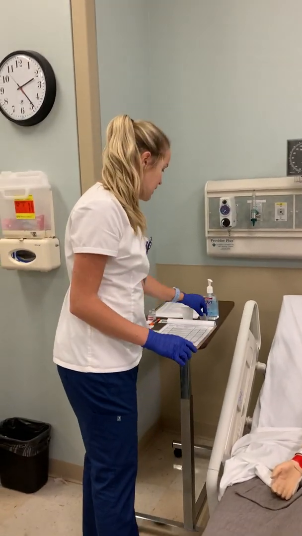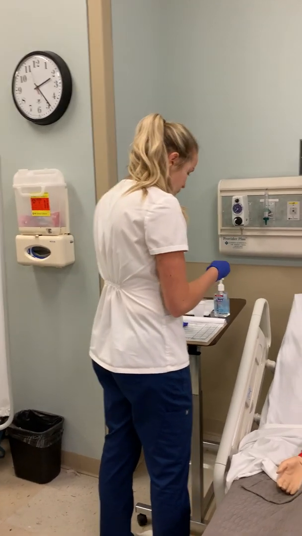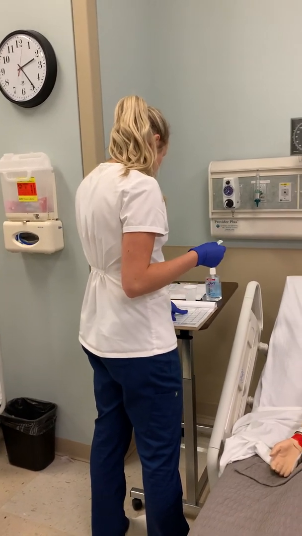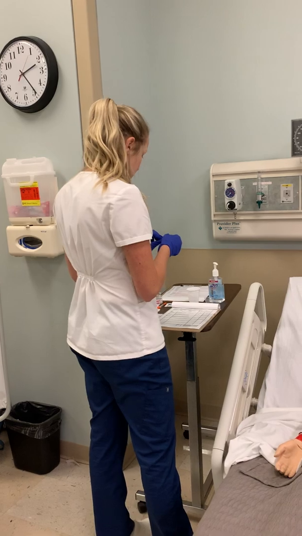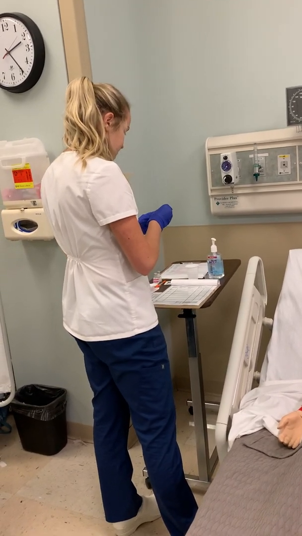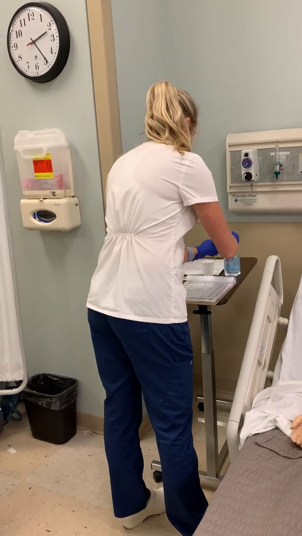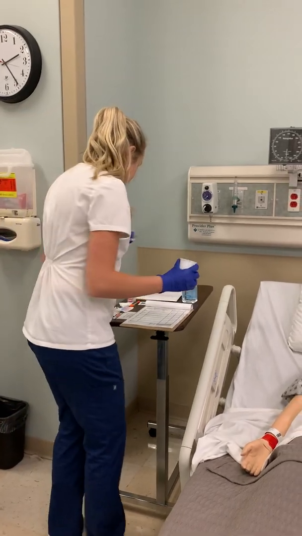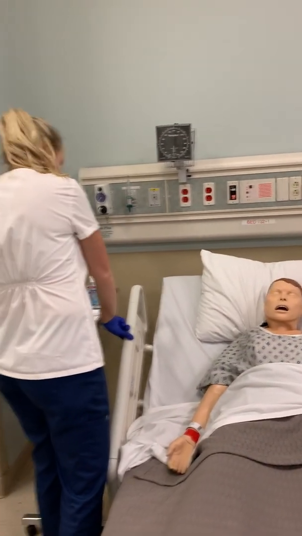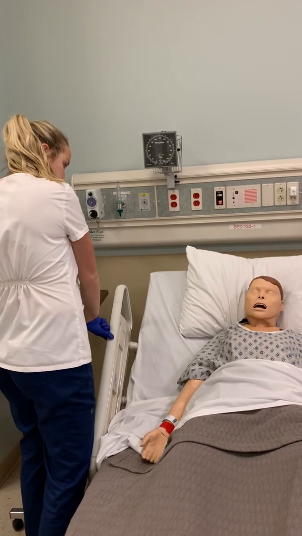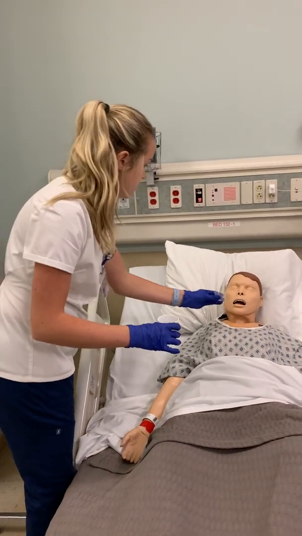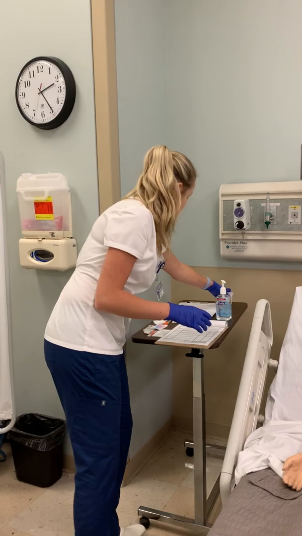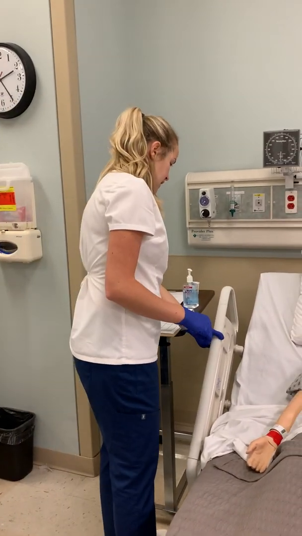Okay, so I'm going to complete my last 5 rights check. So this is Jamie Wheeler, digoxin, 0.25 milligrams, correct time, correct dose, correct patient, by mouth. Okay, I'm going to go ahead and open this. Okay, Mr. Wheeler, I'm going to sit you up just a little bit more. See that you can correctly swallow this. Okay, here is your pill and some water. And I'm going to verify that the patient swallowed both of those. Okay, perfect. I'm going to lay you back down now, get you comfortable.